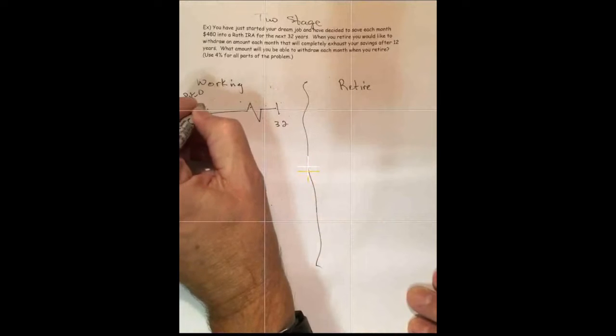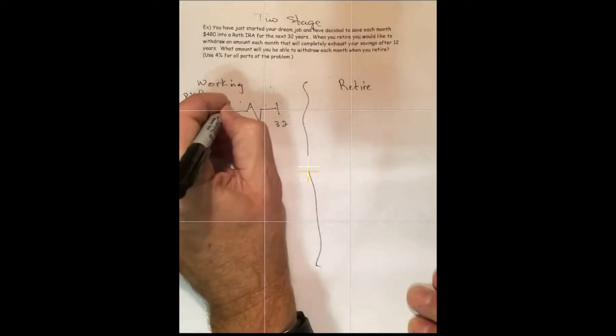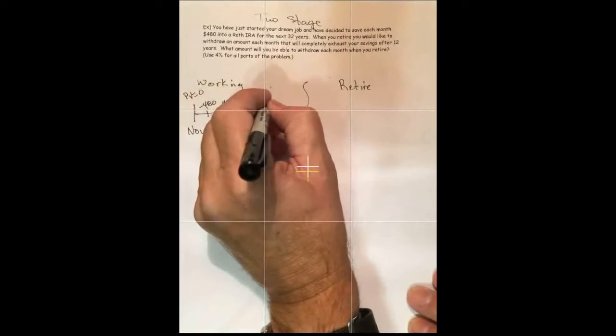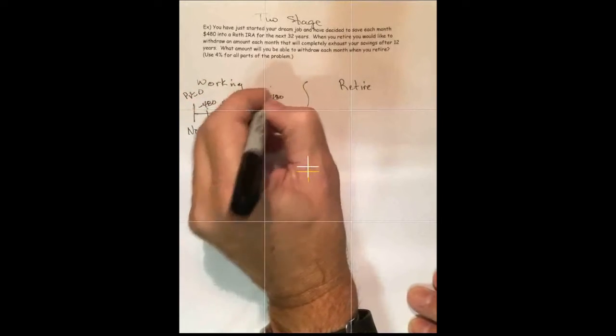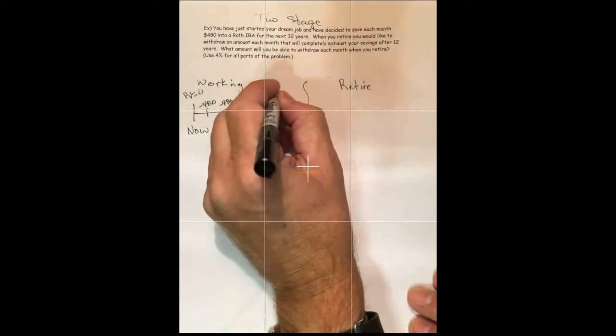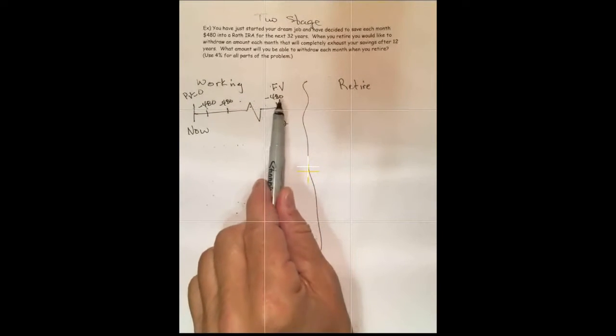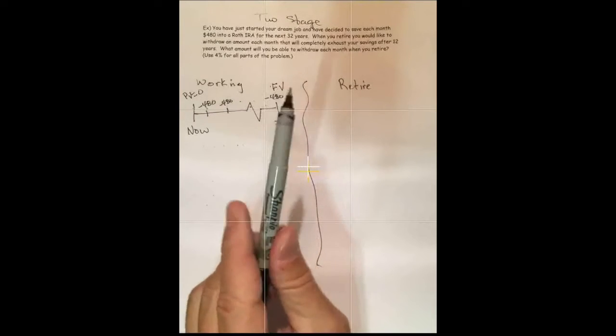So then each month, you're going to deposit $480, and I'm going to make those negative. And then, of course, we will be able to calculate a future value, which is going to give us the amount in the savings account the instant we walk in and make that last deposit.